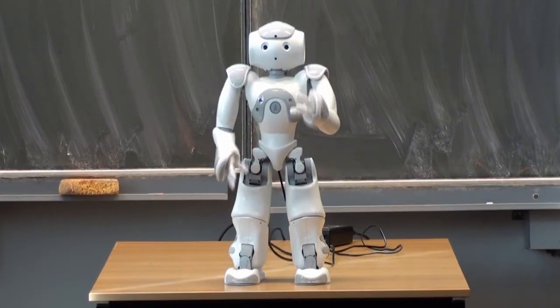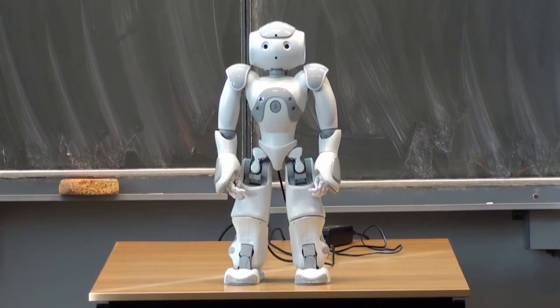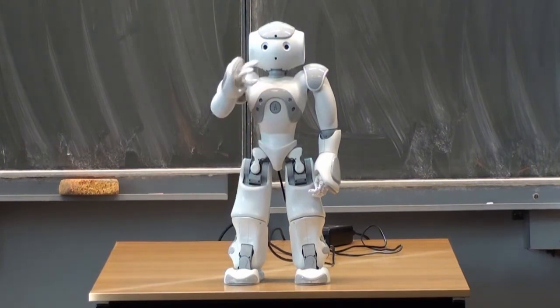Let's see if you now understood this concept. How many degrees of freedom does my right arm have? Now, look at me carefully.